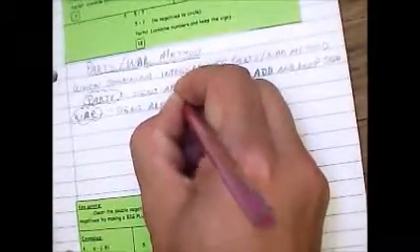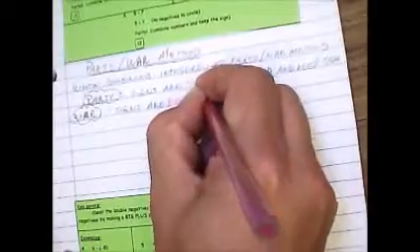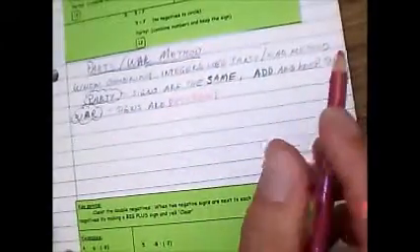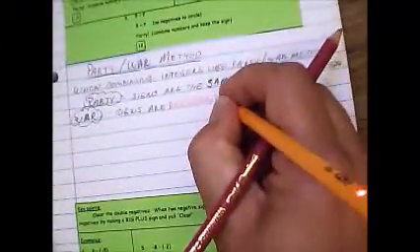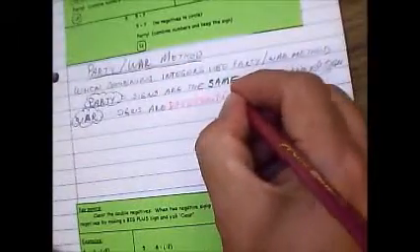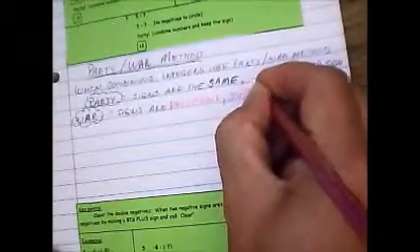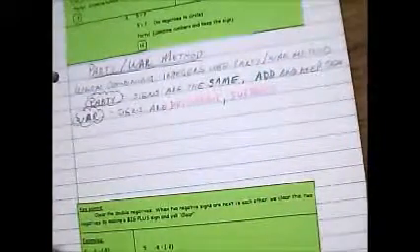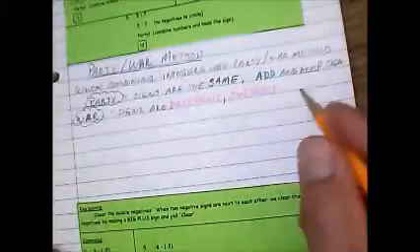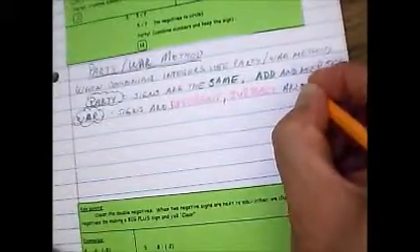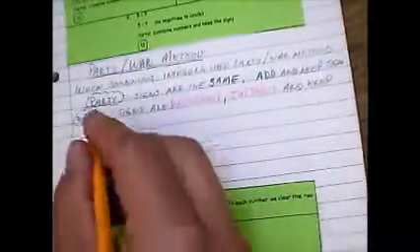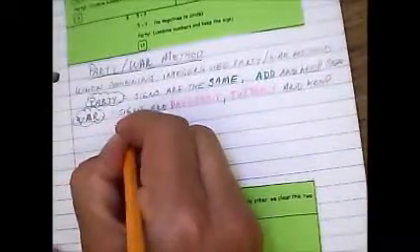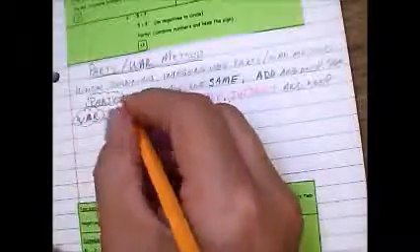We're going to write down: different, comma, subtract, and keep the sign of the winner.